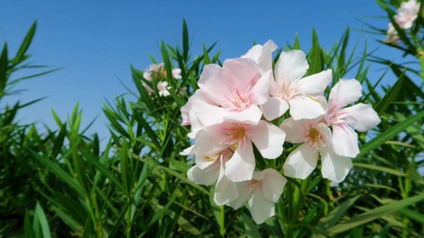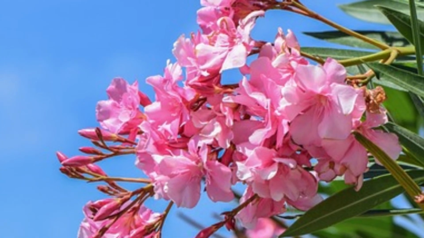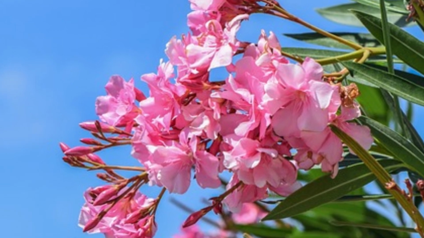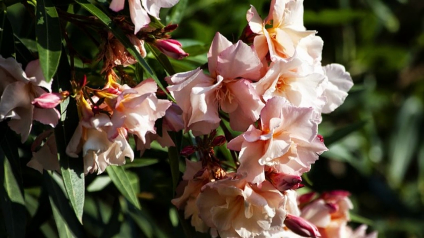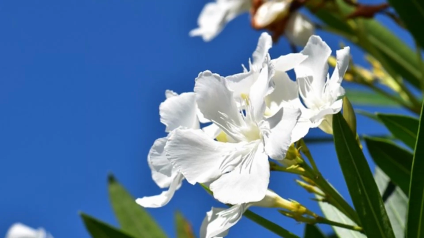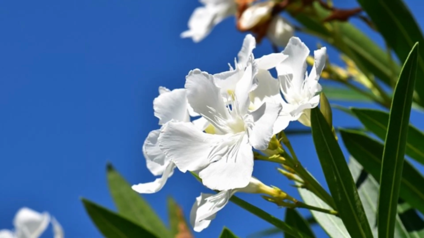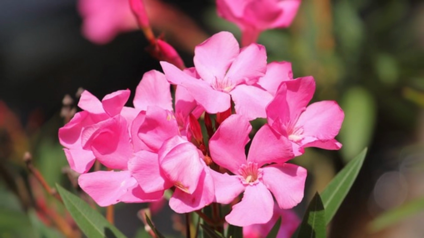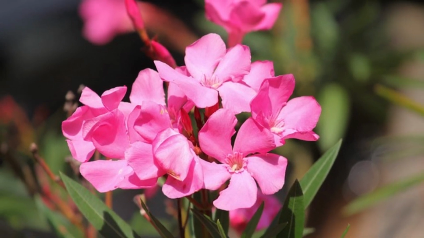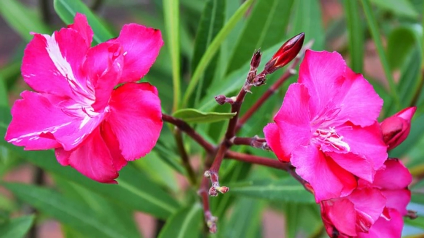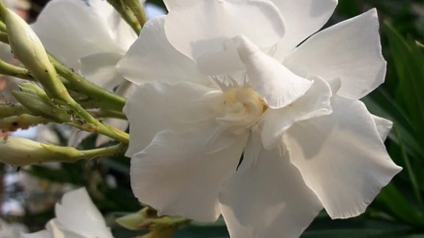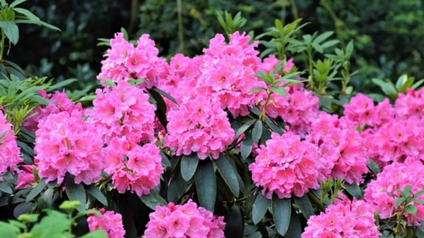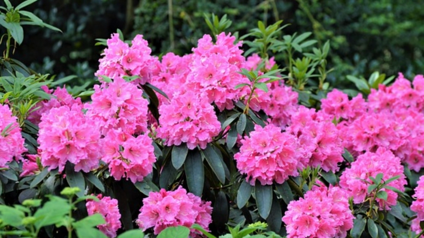Flowers. Oleander flowers are one of its most striking features, known for their large, showy blooms. Colors. The flowers come in various colors, including white, pink, red, and even yellow, depending on the variety. Structure. Oleander flowers are trumpet-shaped, with 5 petals arranged in a circular or star-like formation. The flowers have a slightly ruffled appearance and grow in clusters at the ends of the branches.